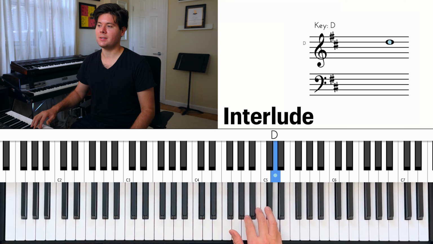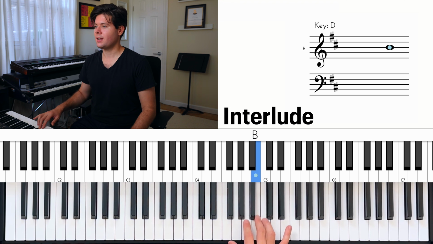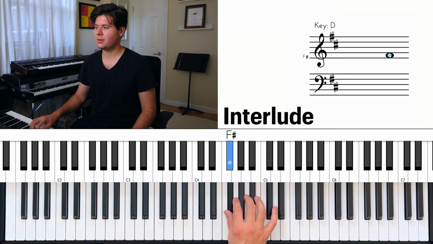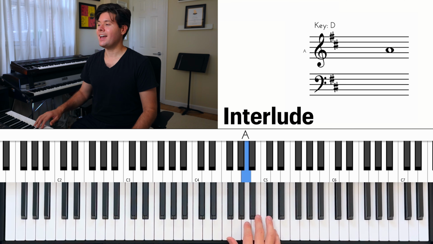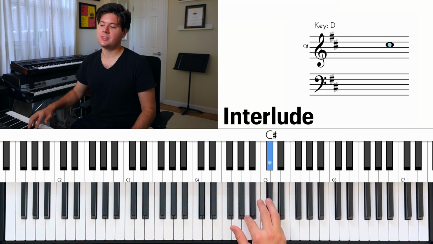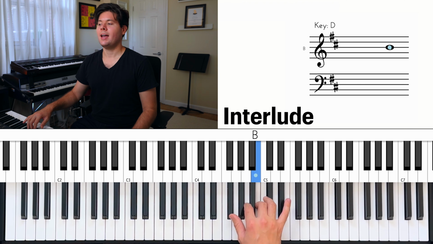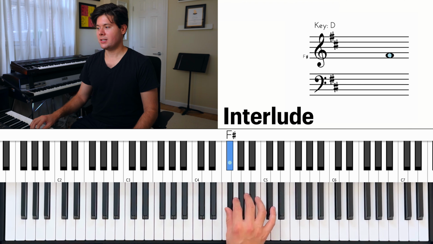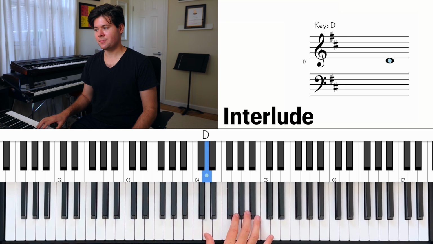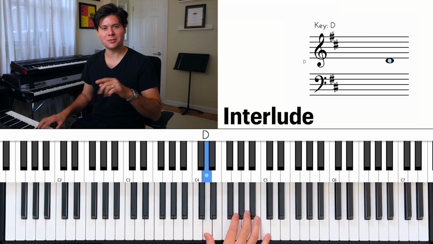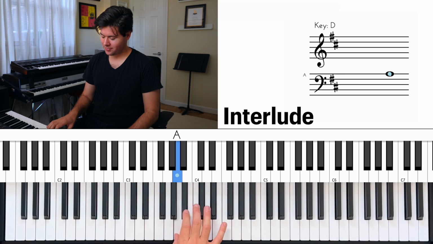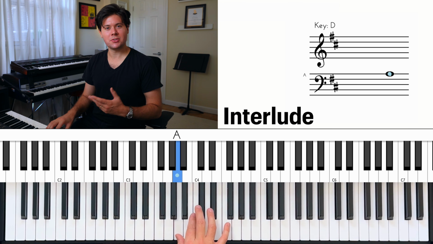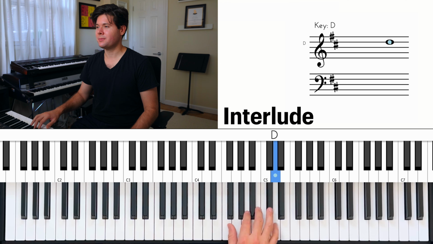This is all the same. C sharp, B, A, F sharp, G, A, D. Again, A, D, C sharp, B, A, F sharp, G, A, D. And now we are going to end it with 2 slightly different notes. Cross your hand over and play B, A, just like that. Let me play it for you.